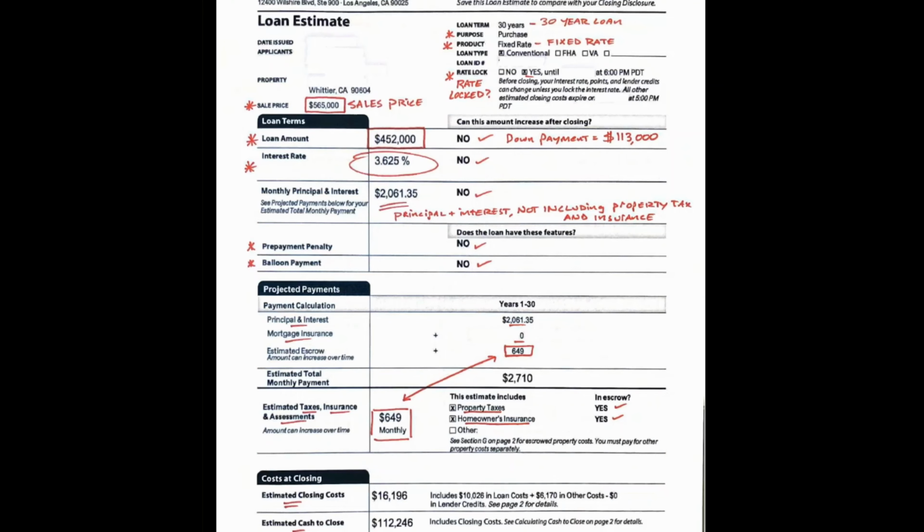Okay, so this is the loan estimate that I was speaking of. This happens to be on a purchase transaction. You'll see at the top here it shows loan term, 30-year loan. It's a purchase. The product is a fixed rate. It happens to be a conventional loan. There's a box for FHA as well as for VA. This is a situation where the rate is locked. That's an important section to review.